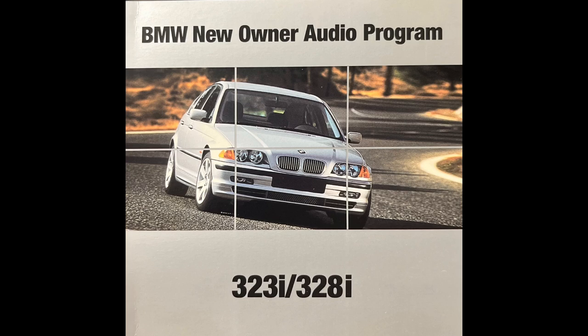Hazard warning flashers. The hazard warning flasher control is located in the center console next to the central locking switch. This button will flash when the hazard flashers are on.